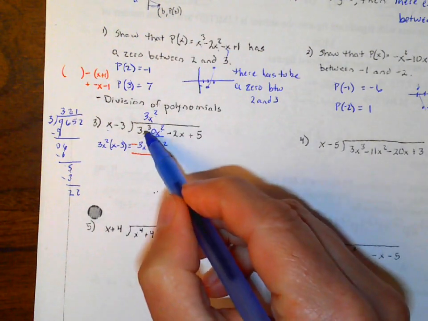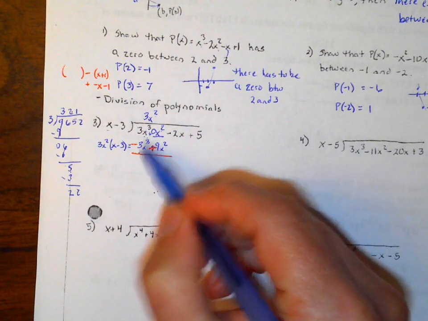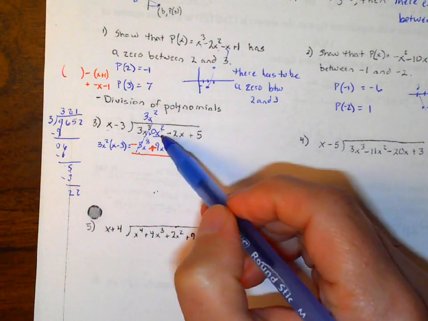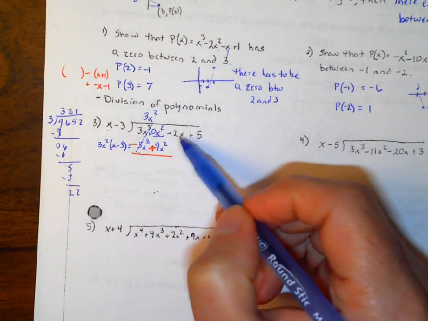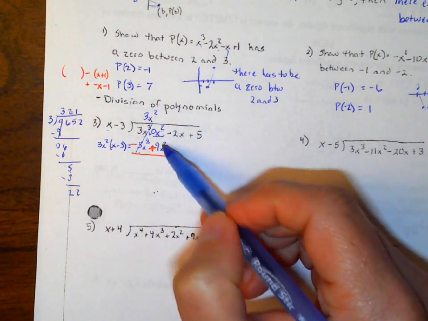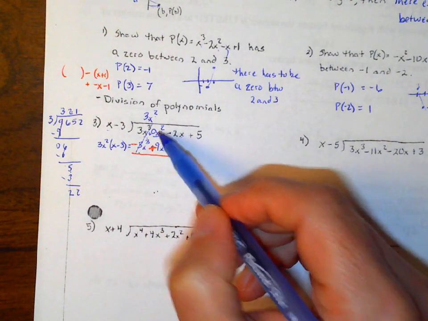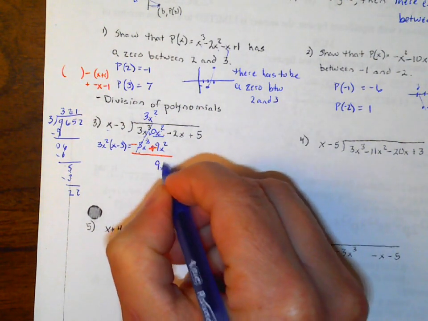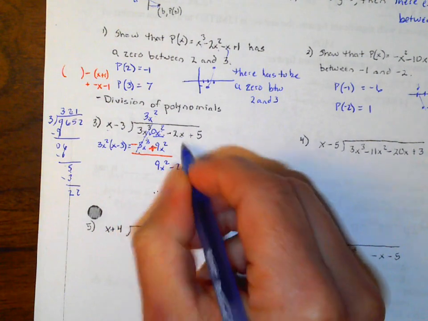So then 3x to the third and 3x to the third cancel out. Okay, so if I didn't leave a space here, I'd be tempted to add these two together, right? But I can't because they're not like terms. So 0x squared plus 9x squared is 9x squared. And I can bring down the next term.